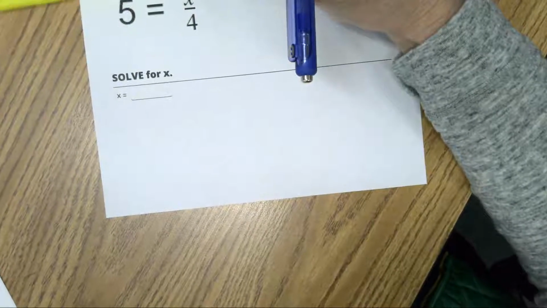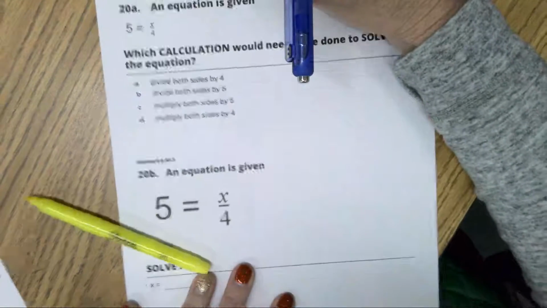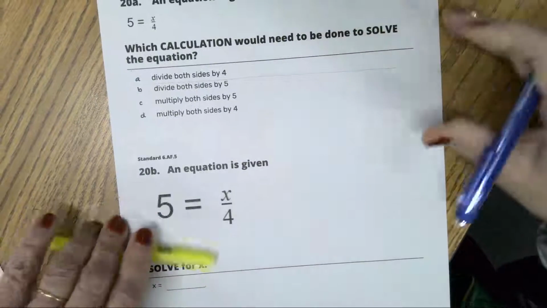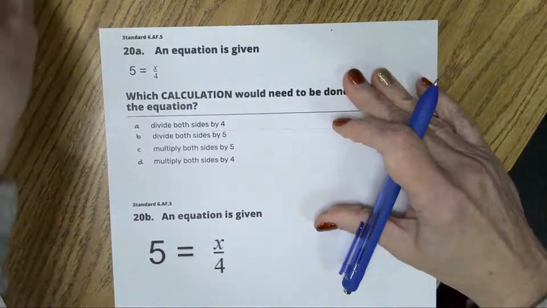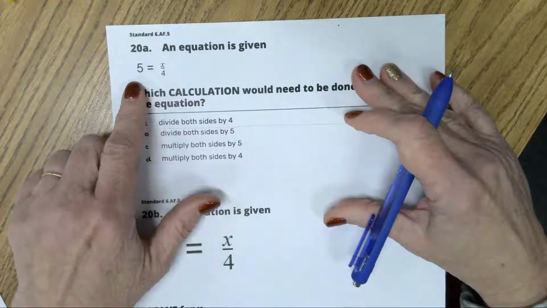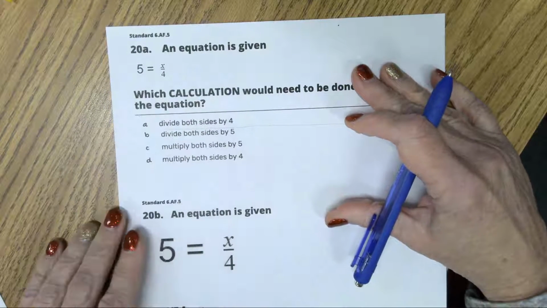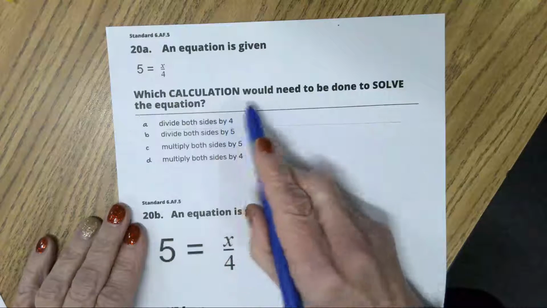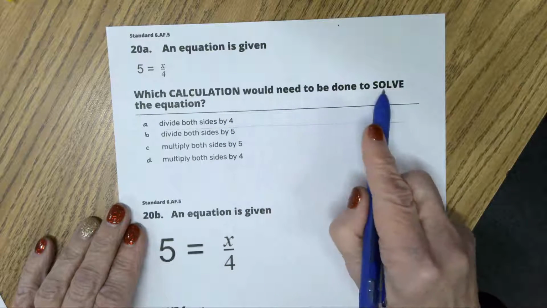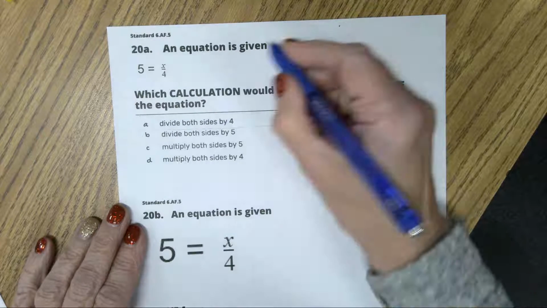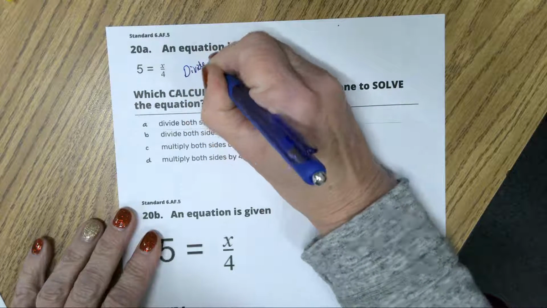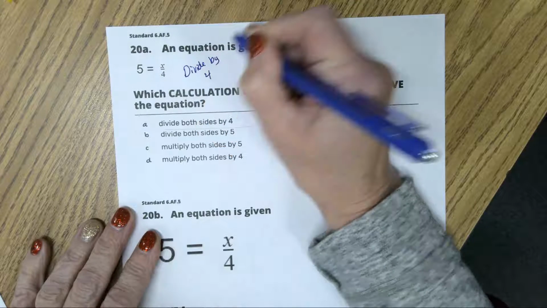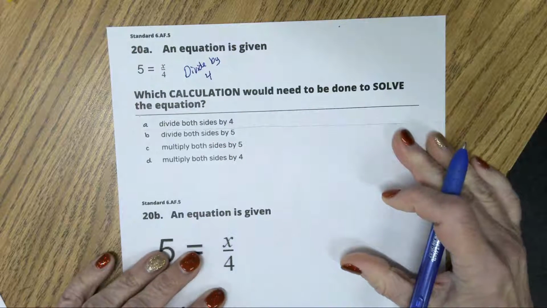The last question of quarter 2 is number 20. An equation is given: 5 equals x divided by 4. Which calculation would need to be done to solve the equation? Now, this says divide by 4. What will undo division? Multiplication.